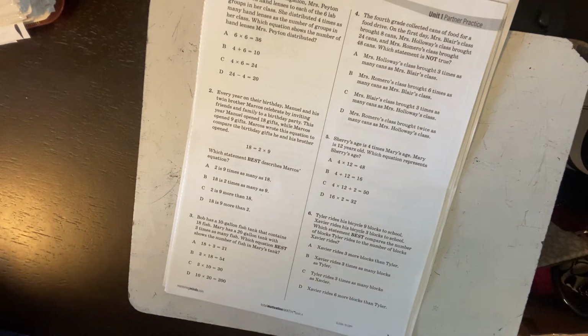Hey boys and girls, I'm still reviewing page number 3 with you, and we're actually going to look at question number 3. Now be very careful on question number 3 because they give us a couple extra numbers in here that we don't necessarily need to solve the actual math problem, okay? So just keep a heads up about that.